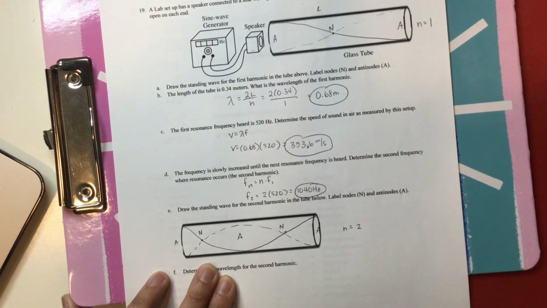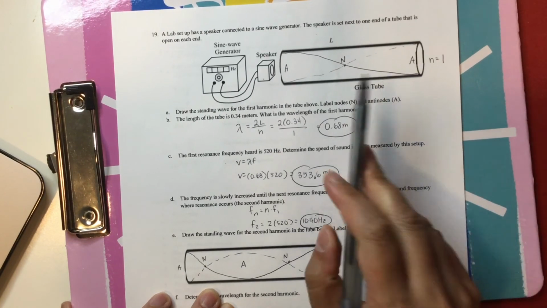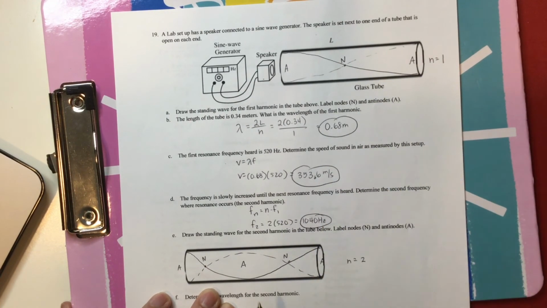Great. And if you have trouble remembering them, here are student-made nicknames. Remember, this is the bow tie and the hard candy. It's got those little ends of wrappers over here.